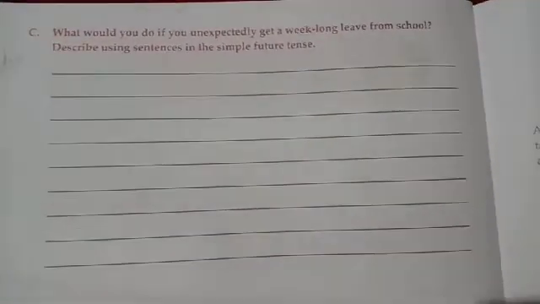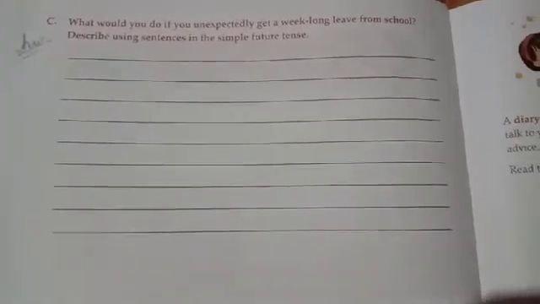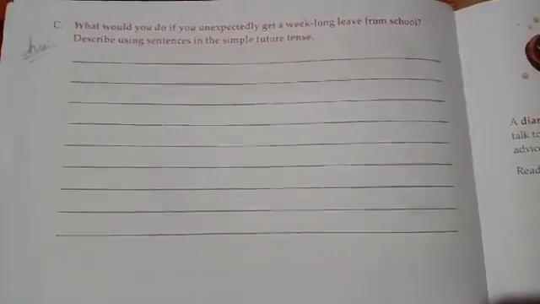So all the sentences you have to write in simple future tense. That means you have to use will or shall. Of course you will be writing I everywhere, so you will have to use shall only. So you have to write all the sentences in future tense. Understood? Okay.